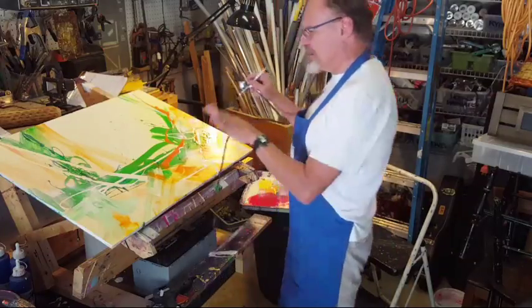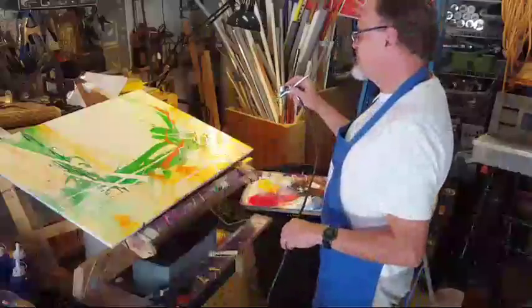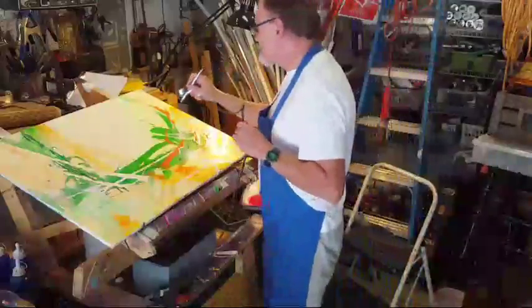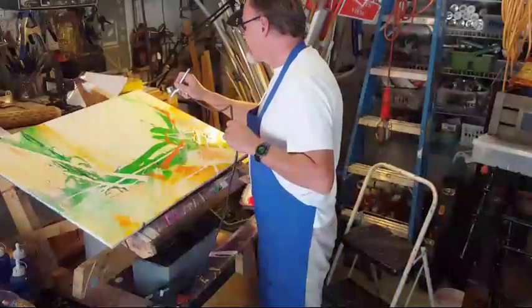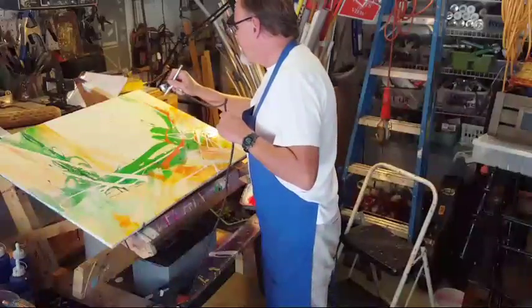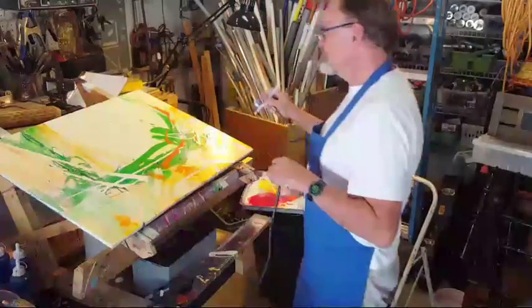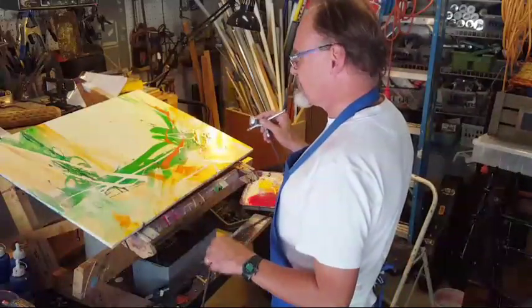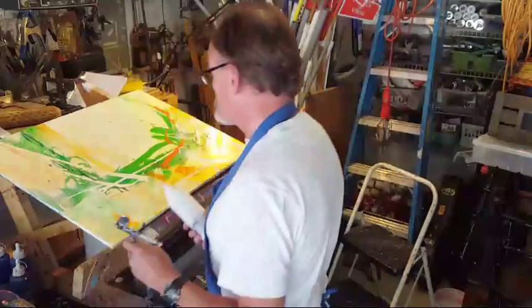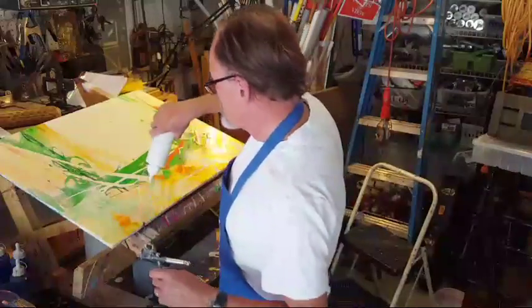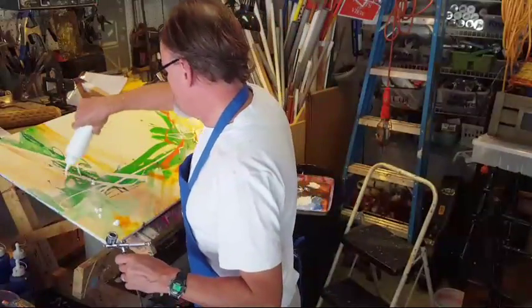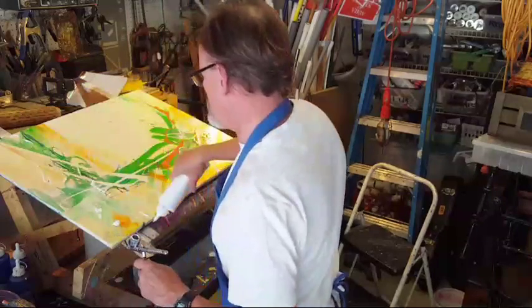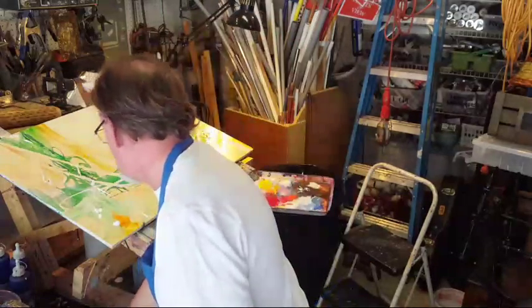This is not my last touch on this canvas. I have at least one more touch to go after this. That was pretty.